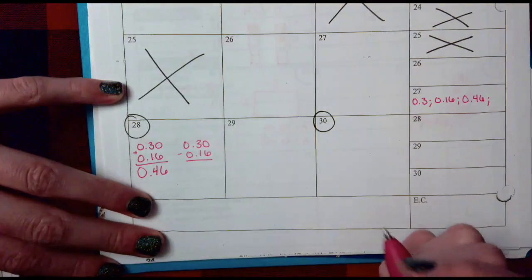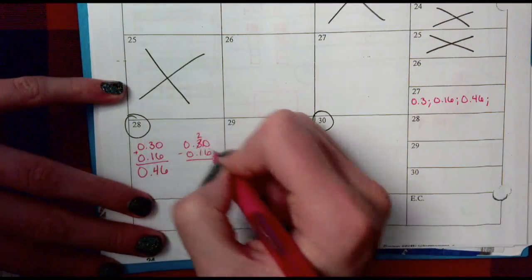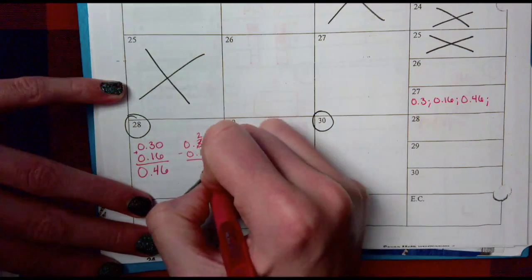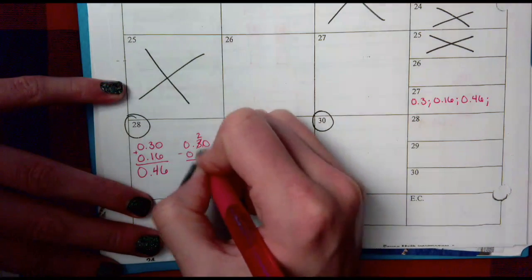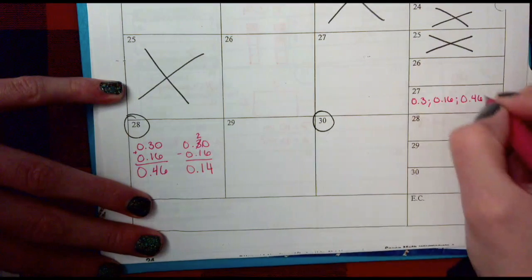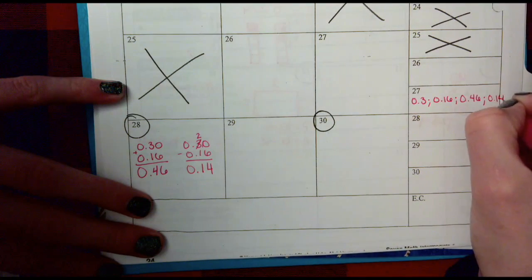0 minus 6, can't do that. Cross out the 3, make it a 2, change it into 10. 10 minus 6 is 4. 2 minus 1 is 1, so we get 0.14.